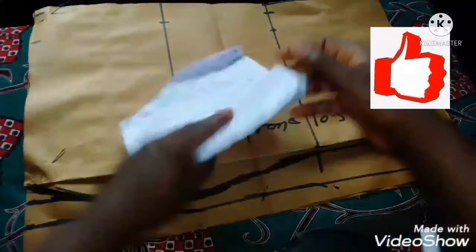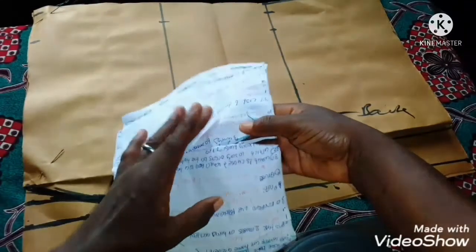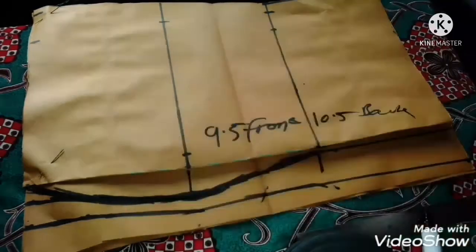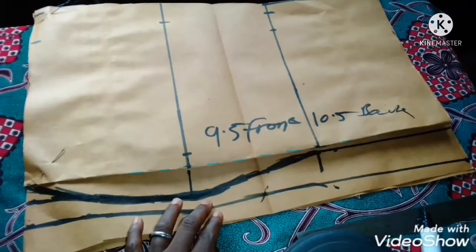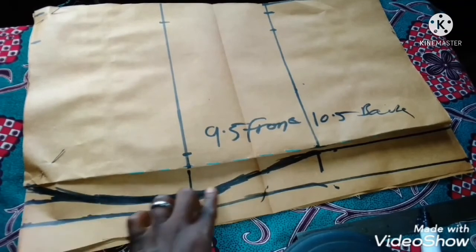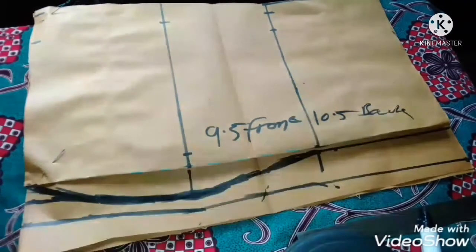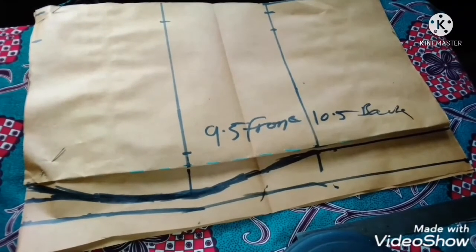The front will be flat, while the back will have the hip shape. All right, so that is what this one is all about. I'm going to be sewing this place with my hand needle. I will sew it straight to this dart part. I will show you.